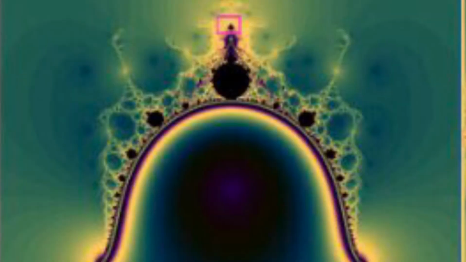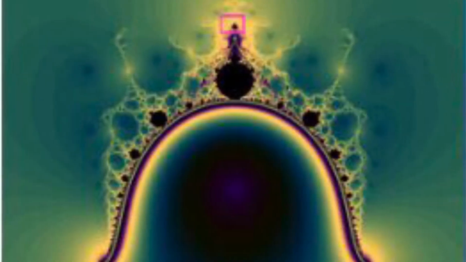Fractals have also been present in architecture throughout many cultures. Fractals have been present in our lives all throughout history, and who knows how humans will use them in the future.